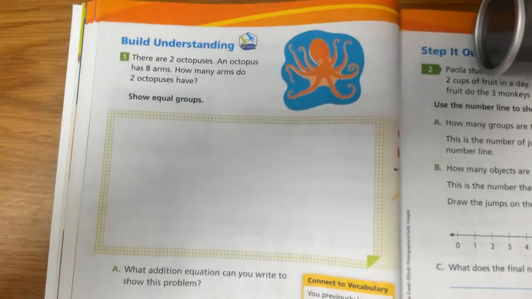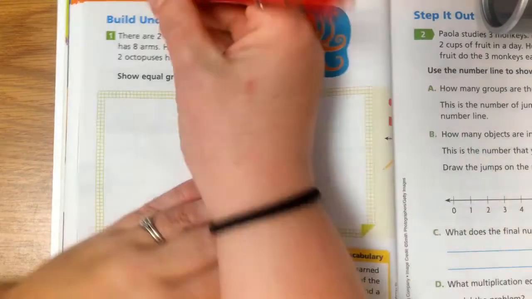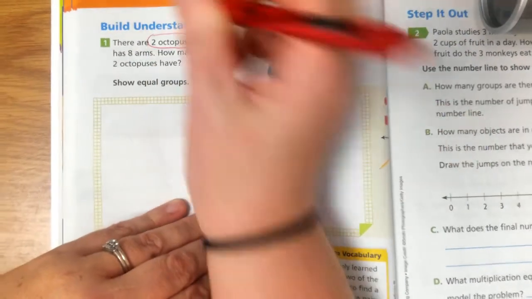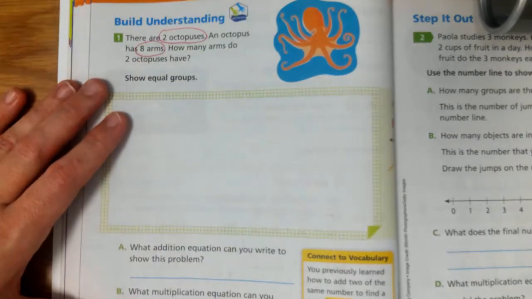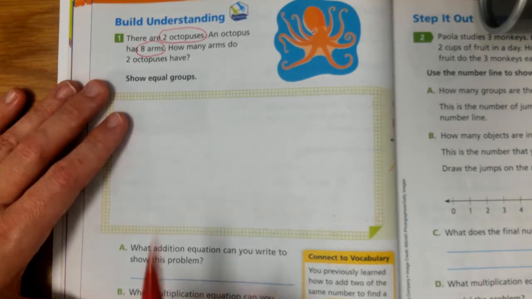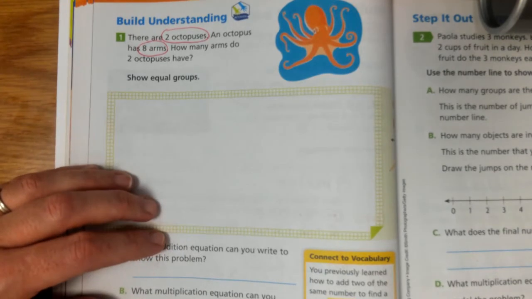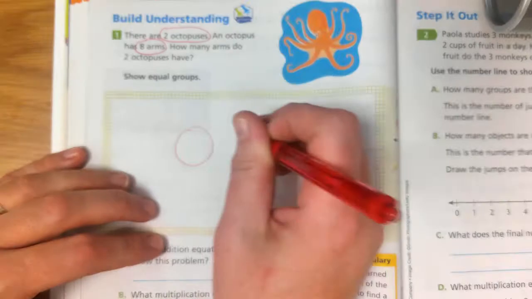We're going to talk about some octopuses. All right. There are 2 octopuses. An octopus has 8 arms. How many arms do 2 octopuses have? Show equal groups. Well, how many groups do I need? I need 2 groups, right?